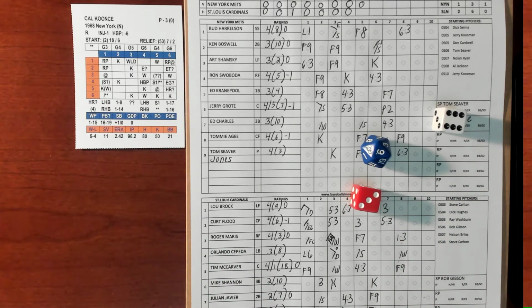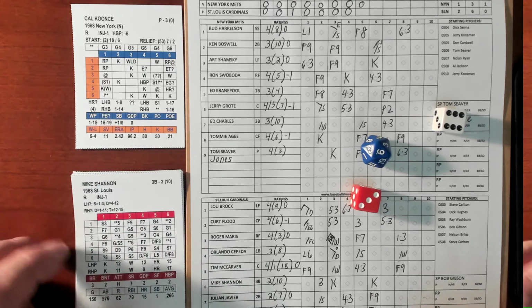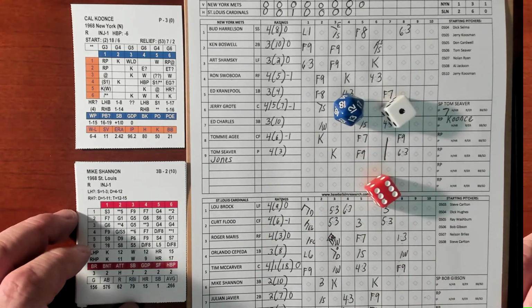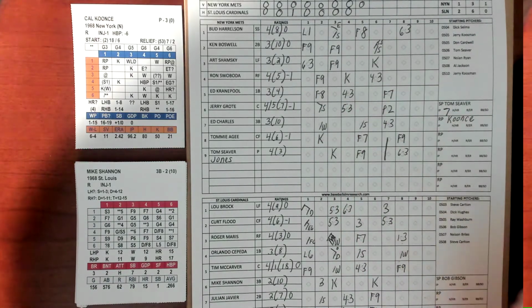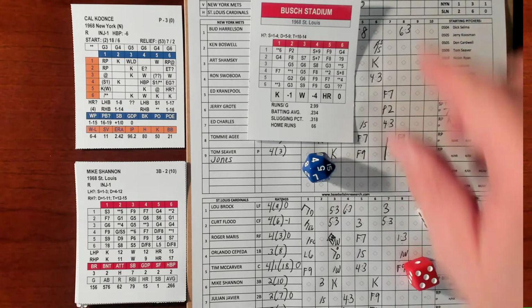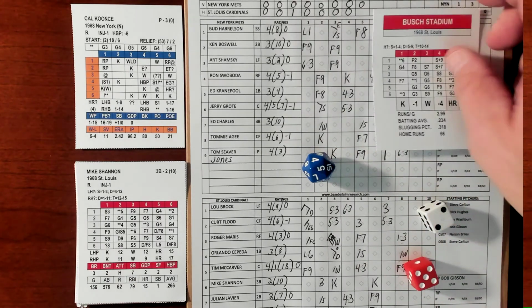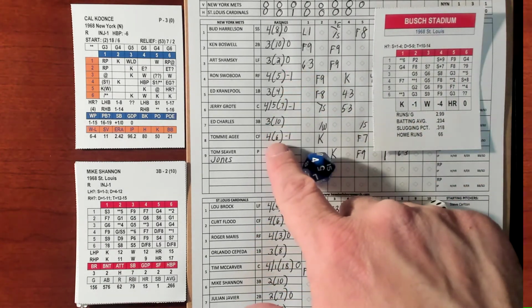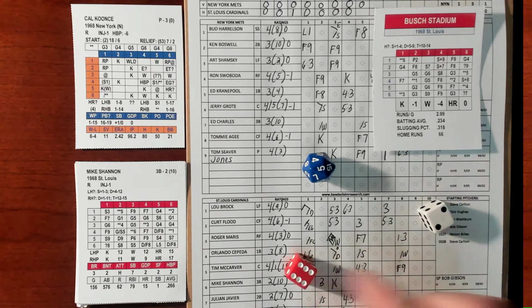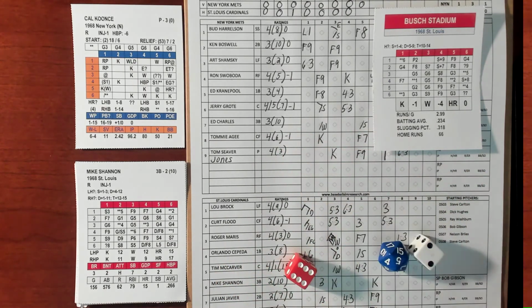Mike Shannon, 0 for 3 today, 2 Ks. See if the Crews can get him out and move on. 6-1 range play at the stadium. 5-2 fly out to center field. The center fielder has a range of 4, Tommy Agee, so if anything 4 and under, he makes the play. 6, he does not make the play.